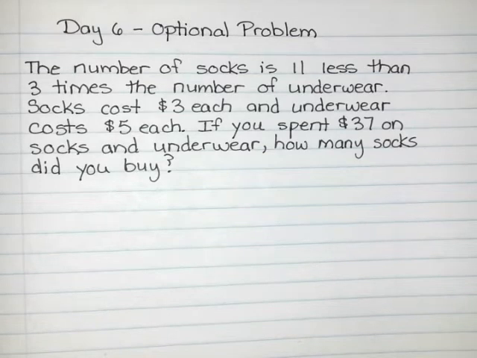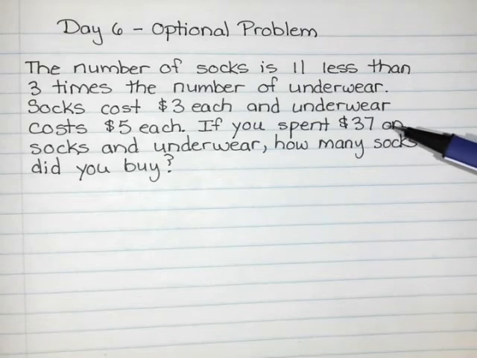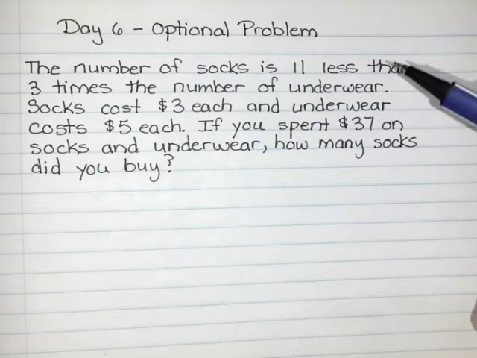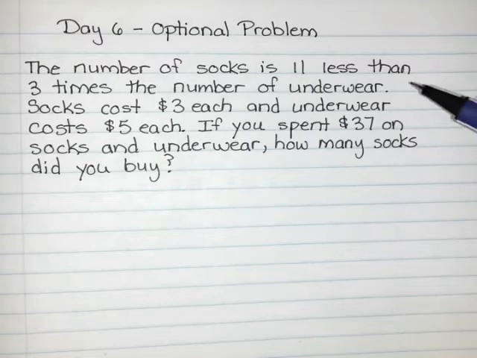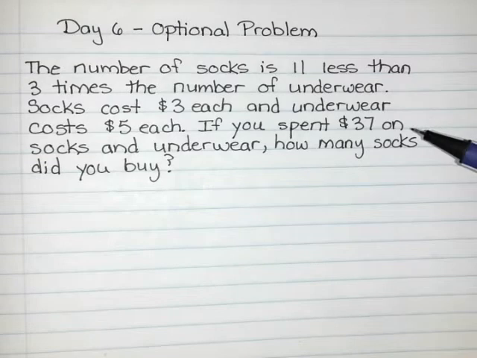Money problems, optional problem. This question is just to help you if you need a little bit more explanation after the first example that we've done. This is question number 3 in the practice at the bottom of your handout. It says the number of socks is 11 less than 3 times the number of underwear. Socks cost $3 each and underwear costs $5 each. If you spent $37 on socks and underwear, how many socks did you buy?